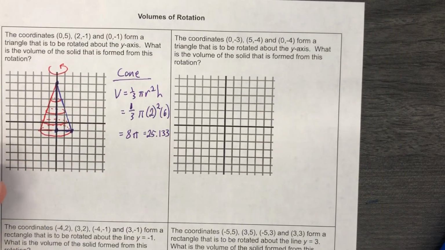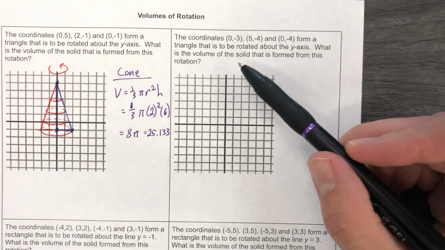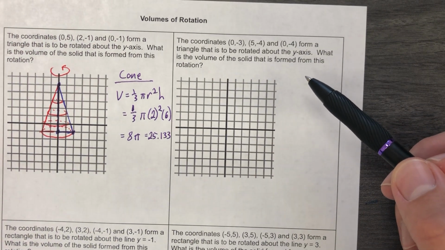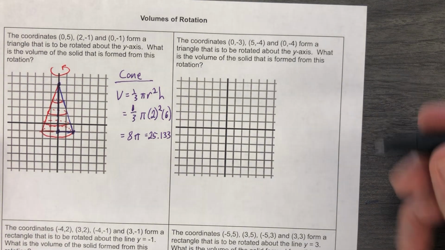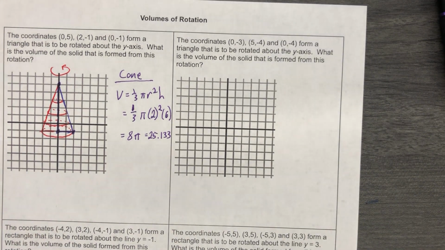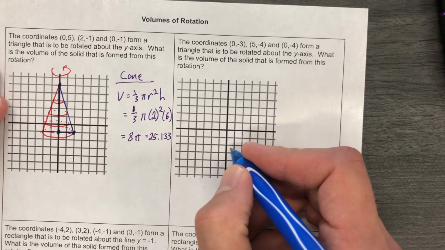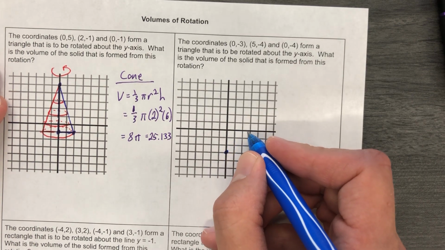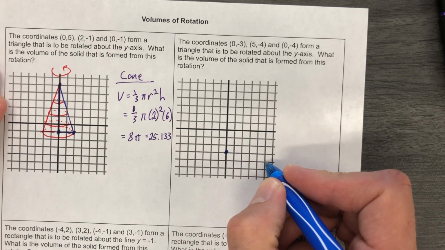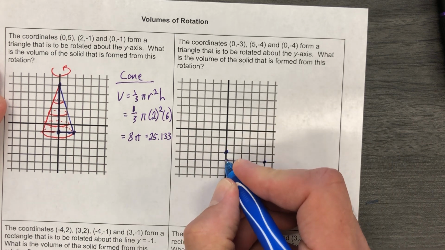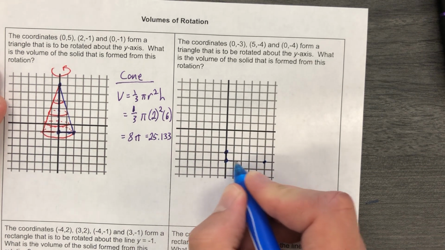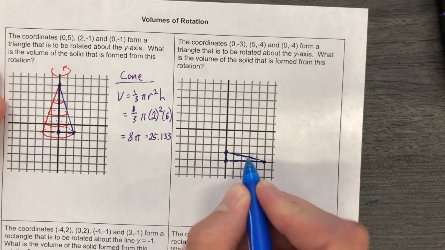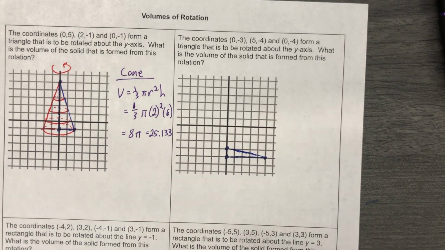All right, the coordinates, and they give us 3 more coordinates, form a triangle that are to be rotated around the y-axis. This is very similar to the last one. I highly recommend that you try this one on your own. So watch me if you like, or not. (0, -3), (5, 2), (3, 4)... 5, -4, and (0, -4). Create a triangle that's going to be rotated around the y-axis. Okay, talking quieter because I want you to try it on your own.